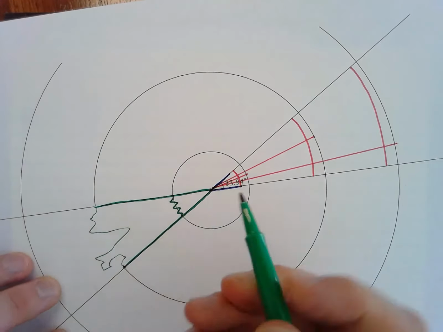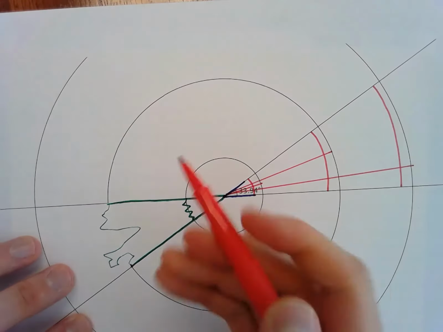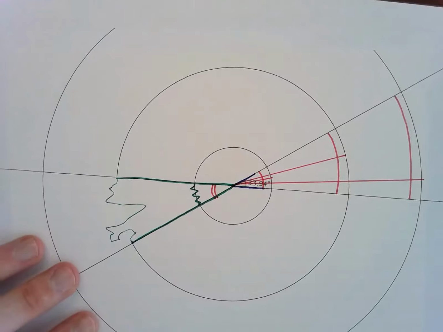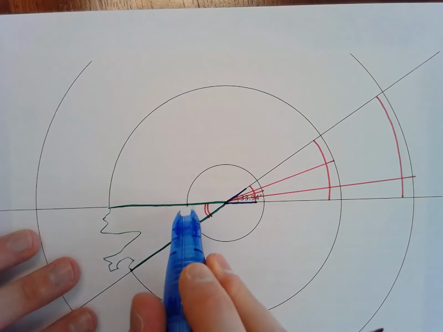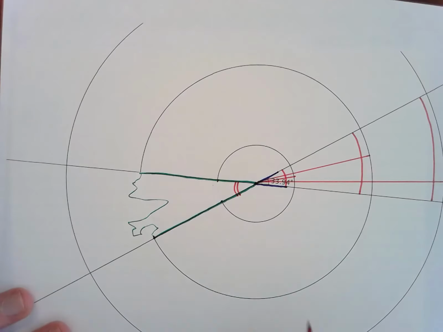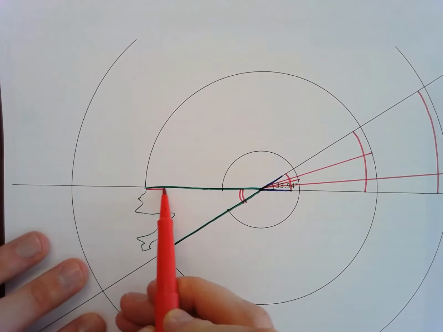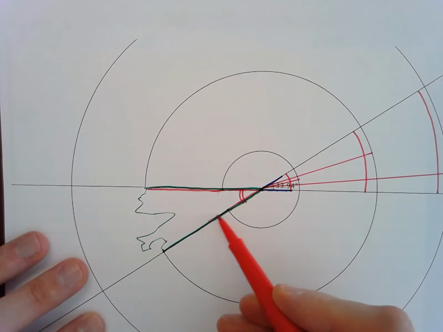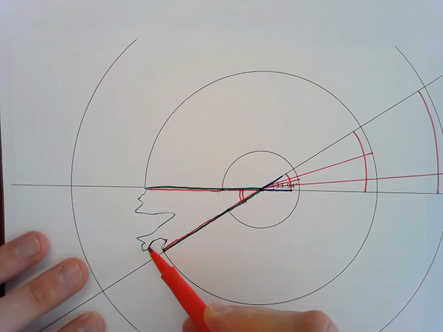Notice that the angle is still the same, right? The angle is still the same measure. I'm saying this is the same, even though it is not a circle and it's some crazy shape.